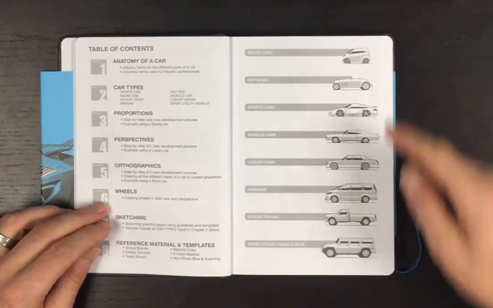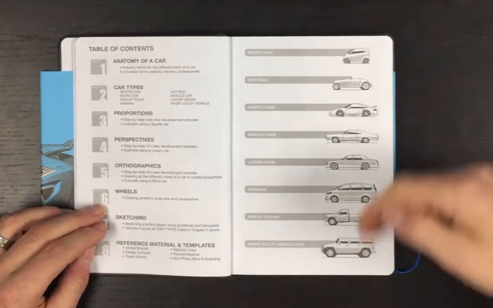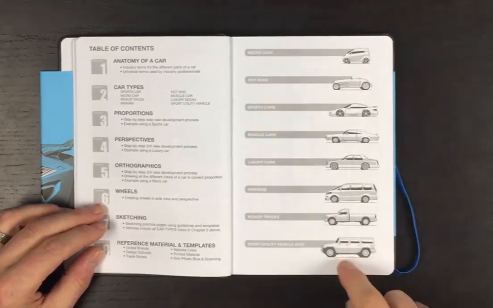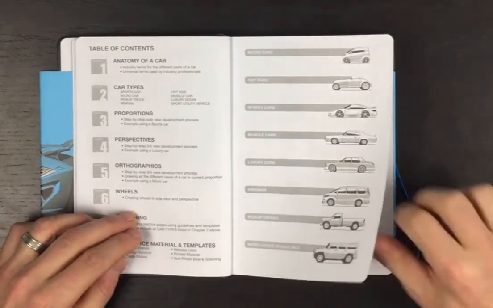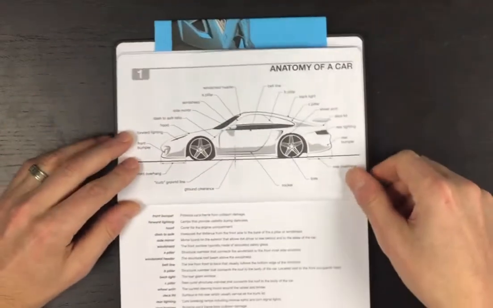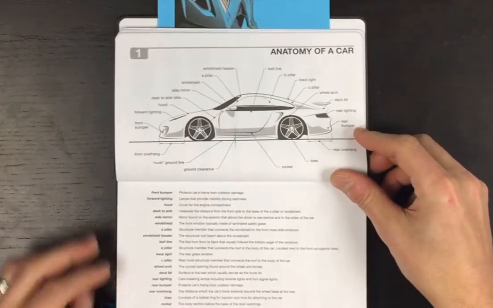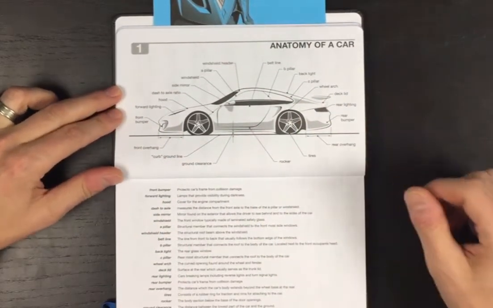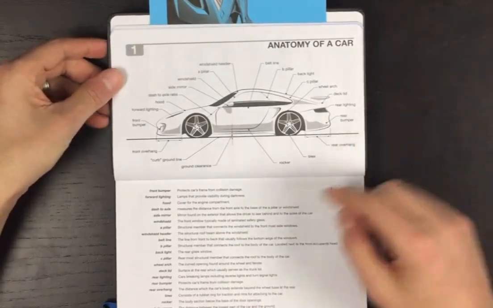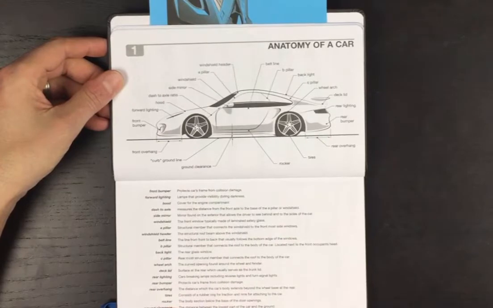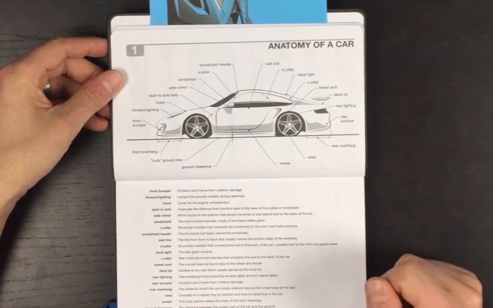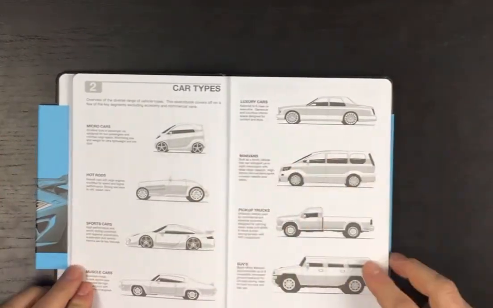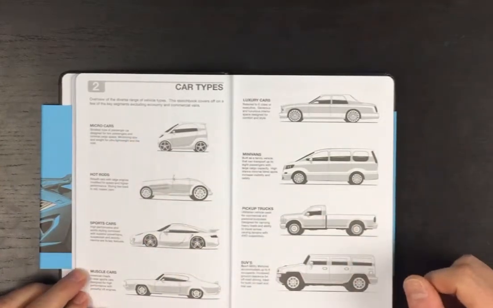It's going to show you a different assortment of vehicles. This isn't all of them, but a good basic selection, from micro cars all the way to large sport utility vehicles. So the anatomy of the car: one of my favorite cars is the Porsche 911 Turbo, and so I chose that as the vehicle to use for displaying the anatomy. It gives you the call outs here and lists what those are and what they mean. So you can go through that, and highlight the different car types as well with a little bit of a blurb about each of them.